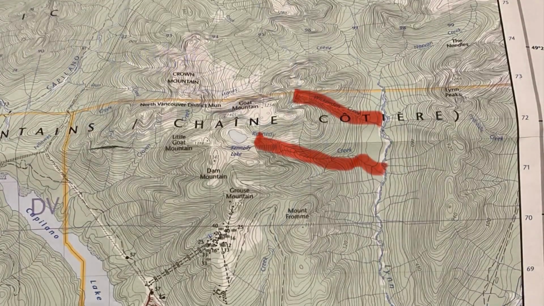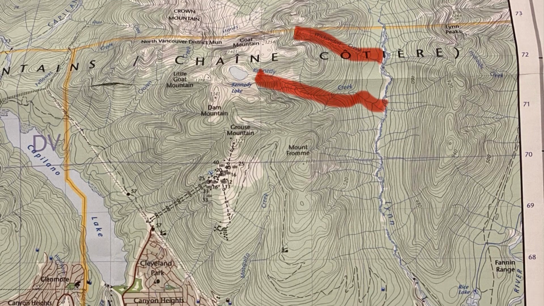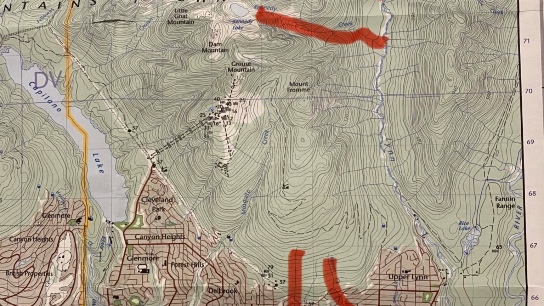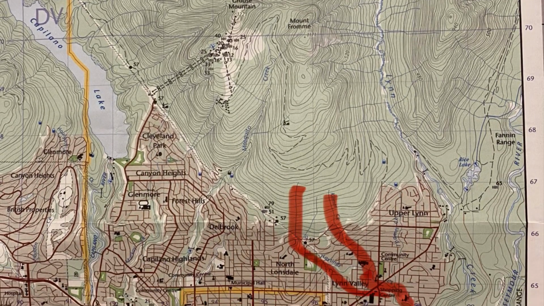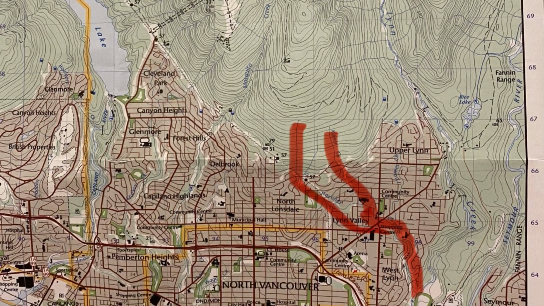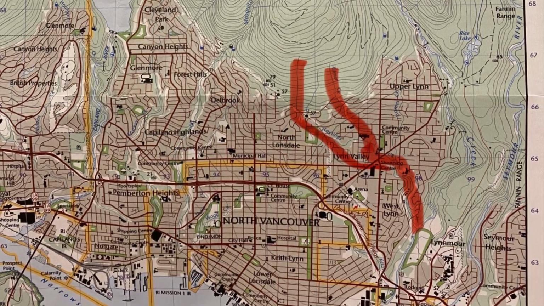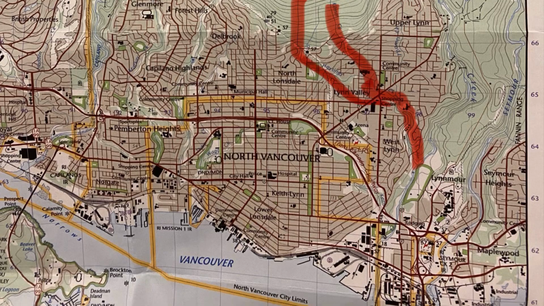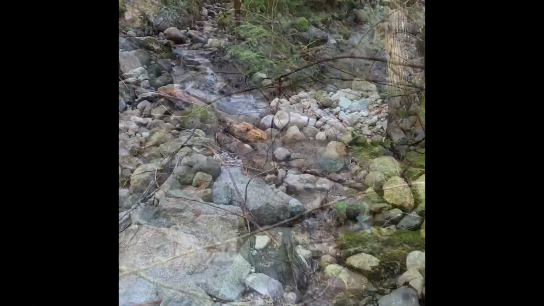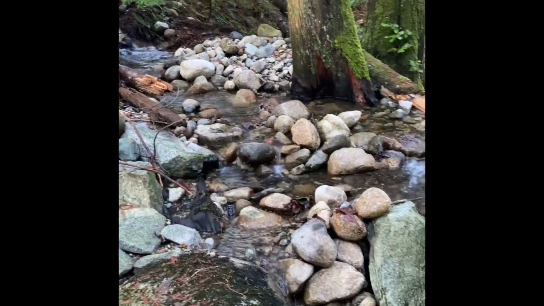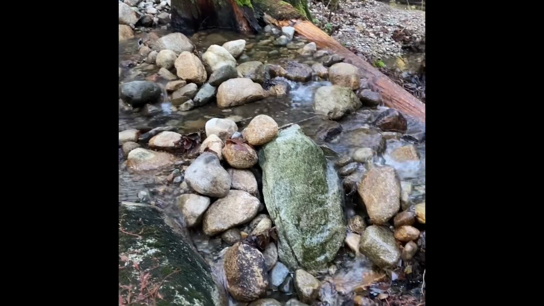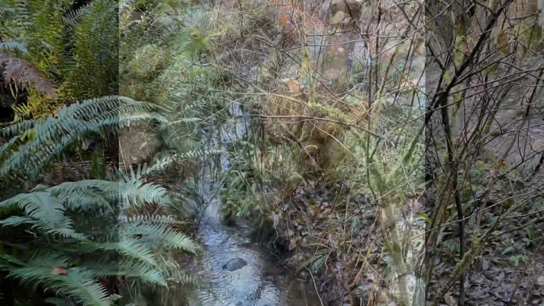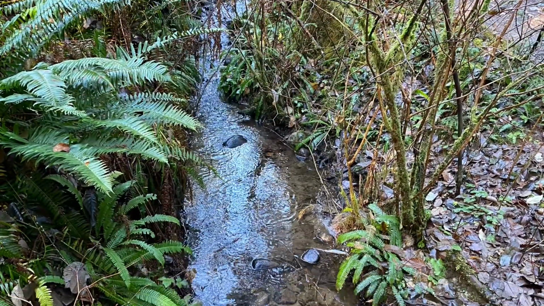Outlined in red on this topographic map are some major tributaries that run into Lynn Creek. These include Kilmer Creek, Hastings Creek, Kennedy Creek, and Wickenden Creek. There are many more that I have not named. There are also many small tributaries that run through Lynn Canyon Park, which feed into the major Lynn Creek stream, as are pictured here.